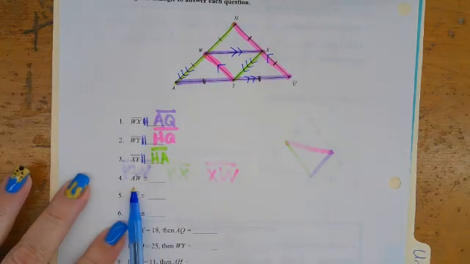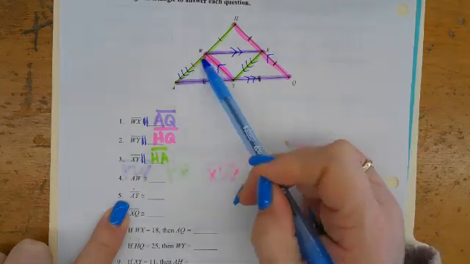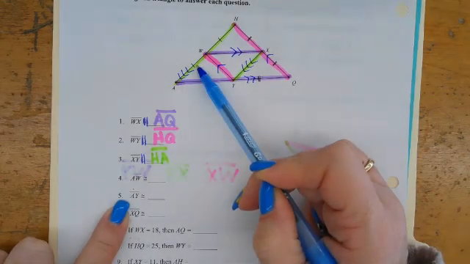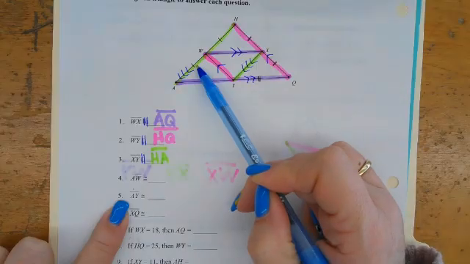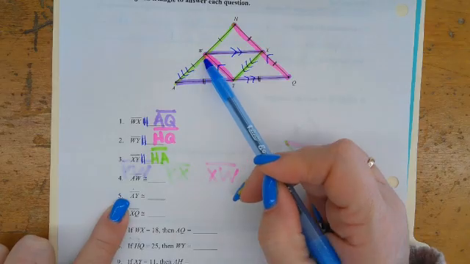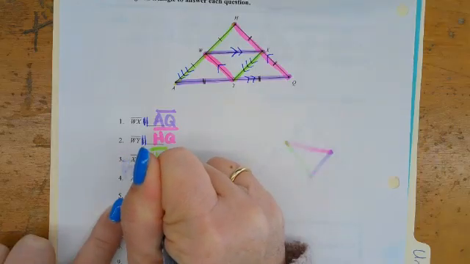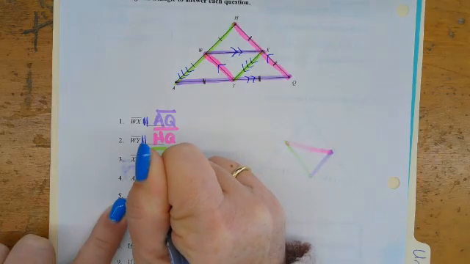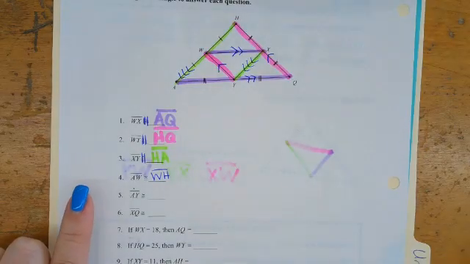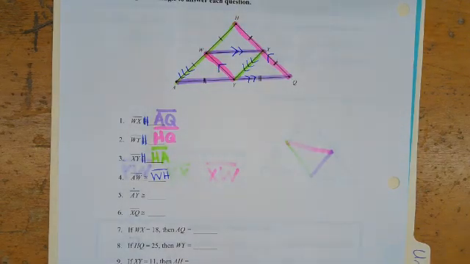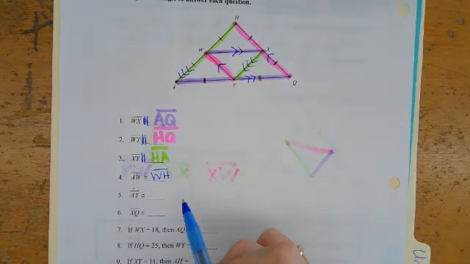It's telling me that AW, this segment right here, AW, is congruent to what? AW is congruent to what? It's congruent to WH. Don't forget, when we are doing segments, we need to make sure that there is a line over your 2 points.